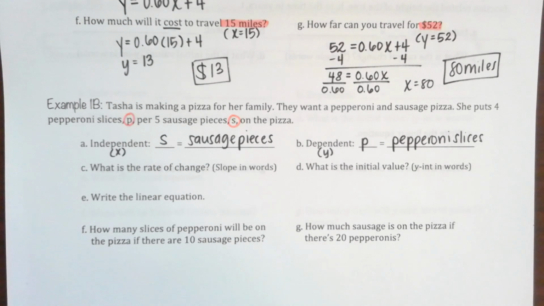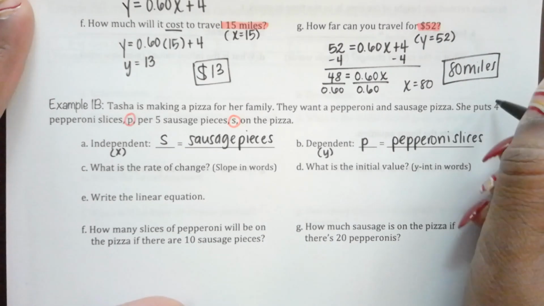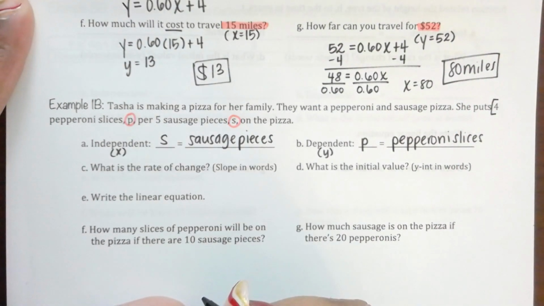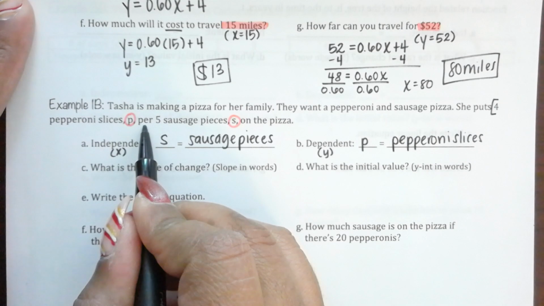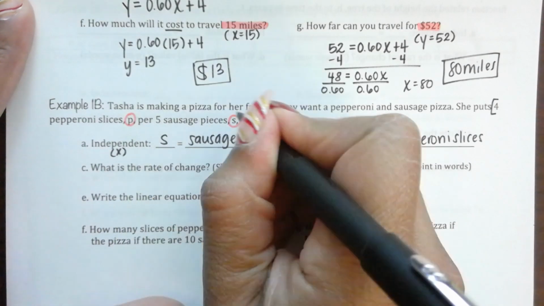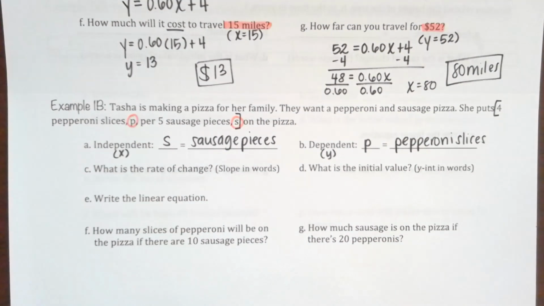Any questions there? Did they give me the rate of change inside of the actual question, or the actual scenario? Where is it? So, for what? Make sense?